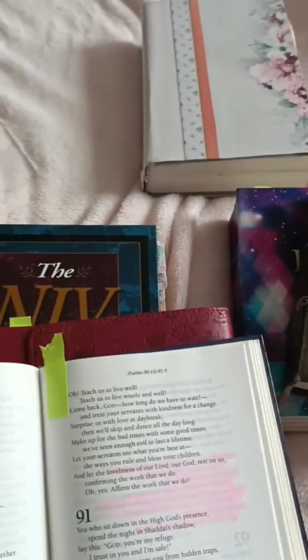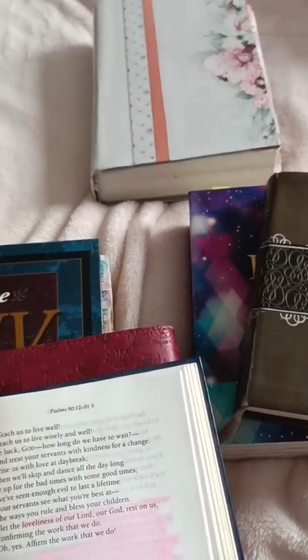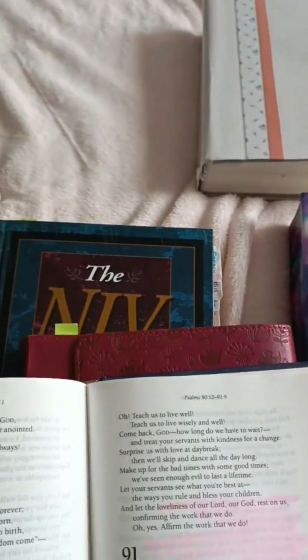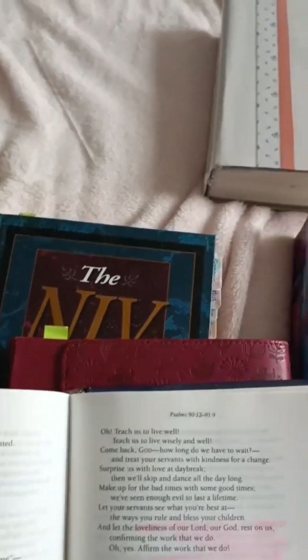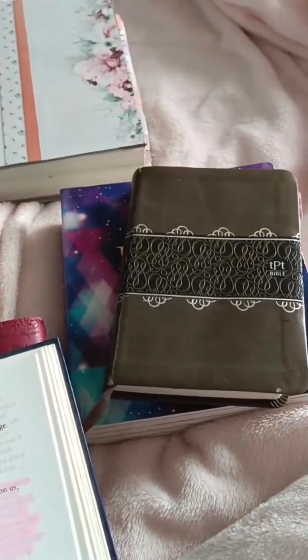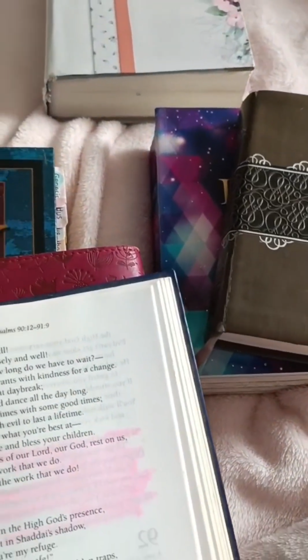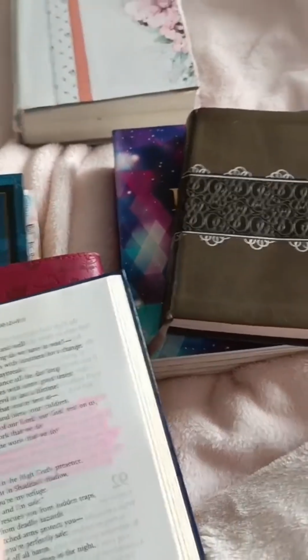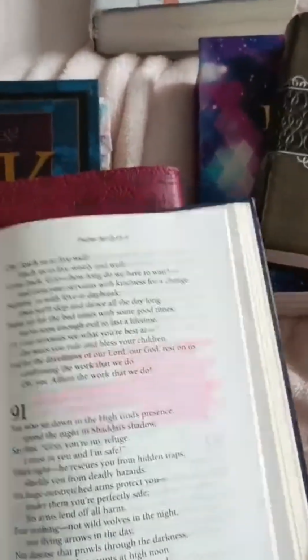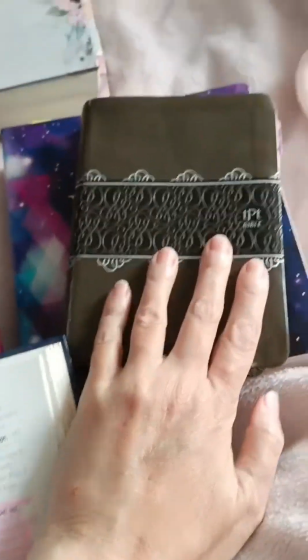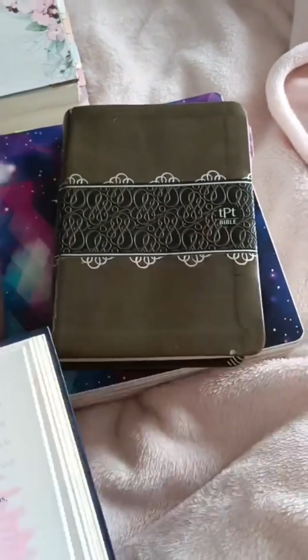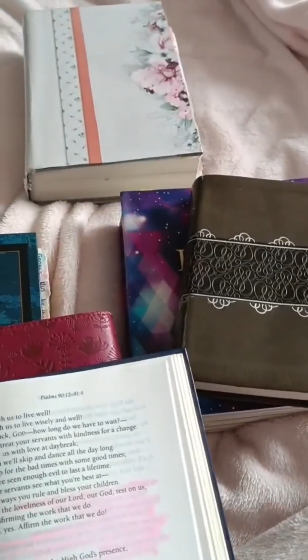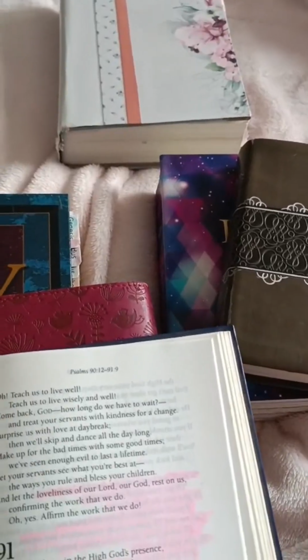And as the languages develop, you get different types of versions and different translations. So basically, the Message will stay the same if it's a proper translation. It just uses different types of language, like the Passion Translation, which I'll show you in a while. You'll see it uses a more poetic type of language in a sense.